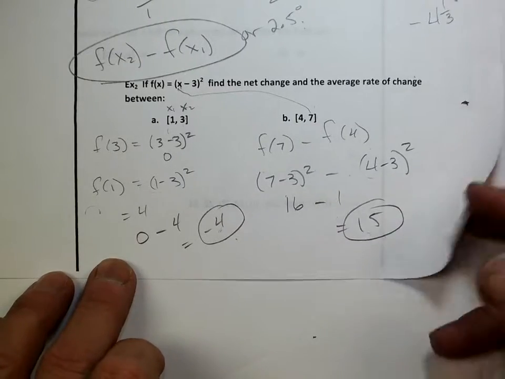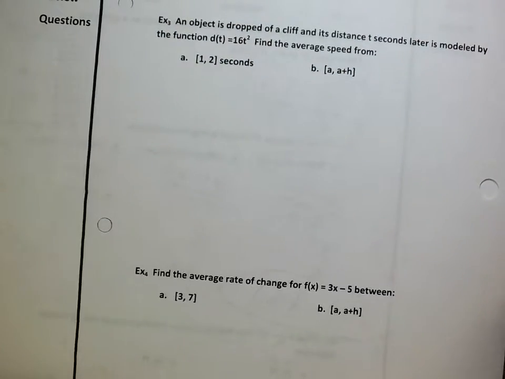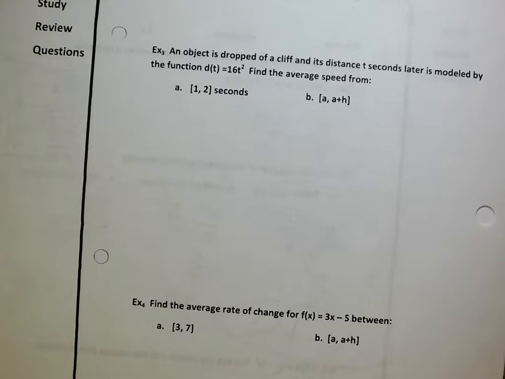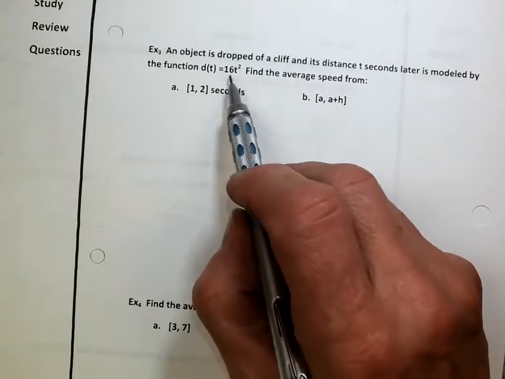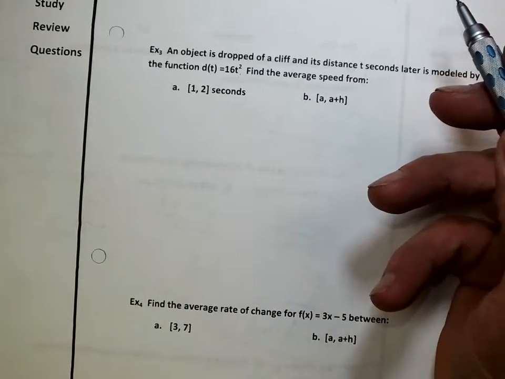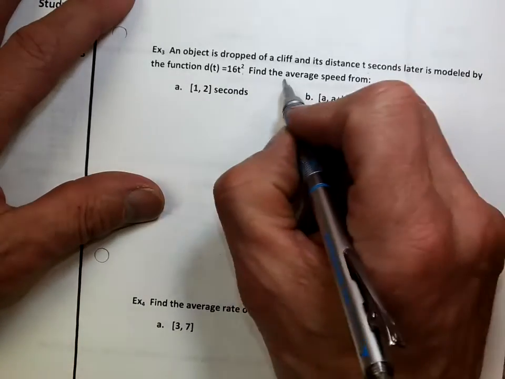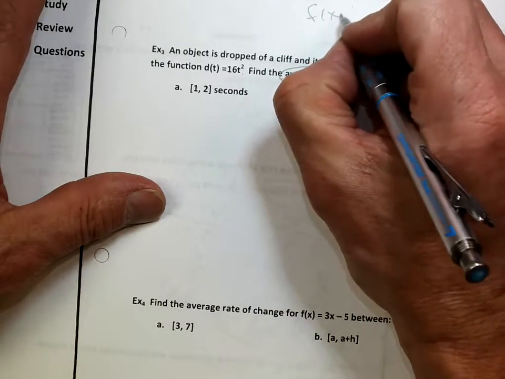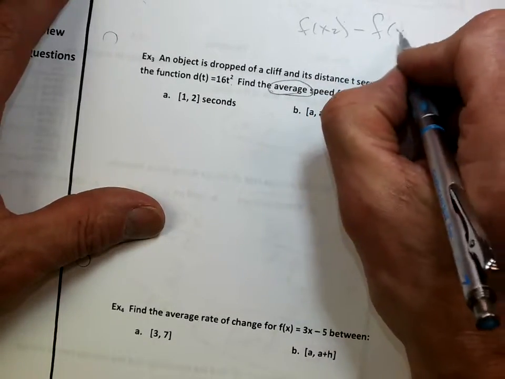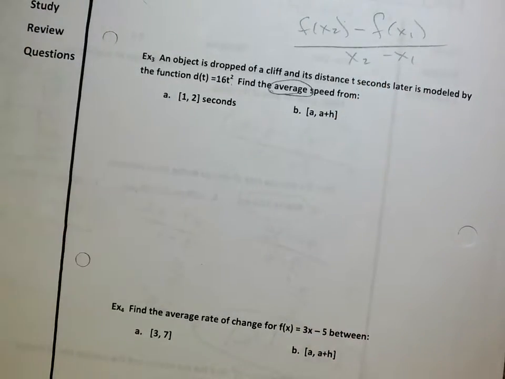Okay, turn the page. Okay, all right, now, an object is dropped off a cliff and its distance t seconds later is modeled by the function 16t squared, okay? Find the average speed from 1 to 2 seconds. So we do the same thing. Now, it does talk about average. So we're going to divide. We're going to do our f of x2 minus f of x1 divided by x2 minus x1. When you see the word average, you need to divide, okay?